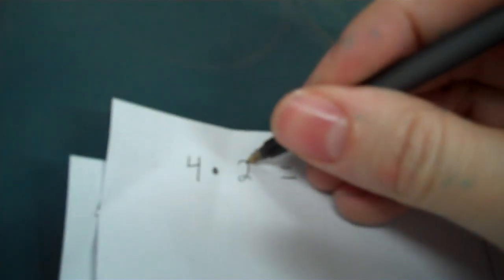Our next problem. 4 times 2 to the x power equals 32. Okay, solving for the x. So again, we don't know what we have to multiply the 2's to until we undo the times 4, so we divide by 4.